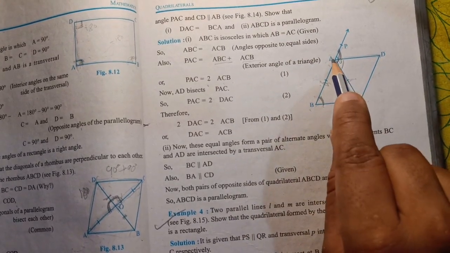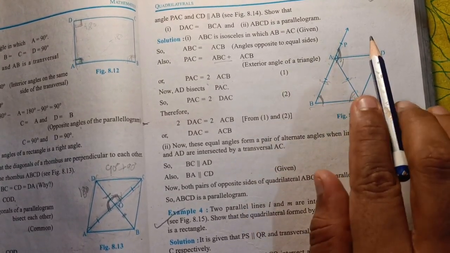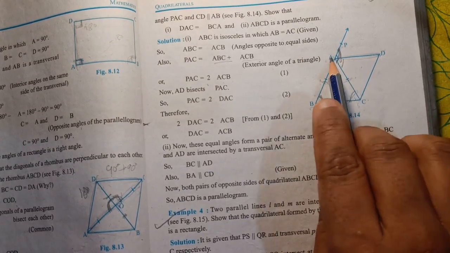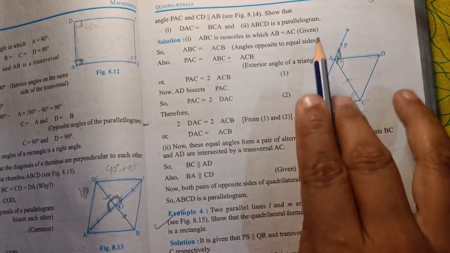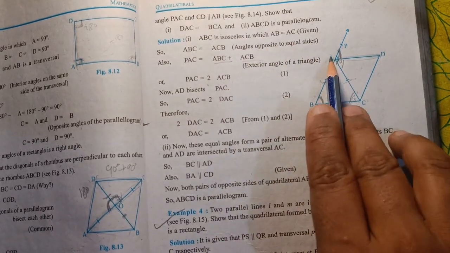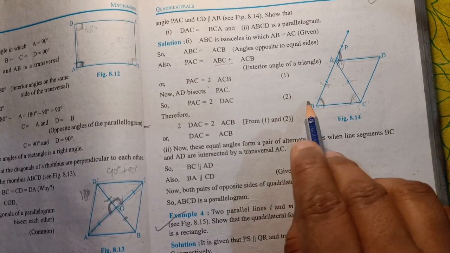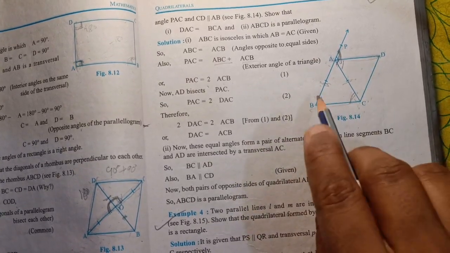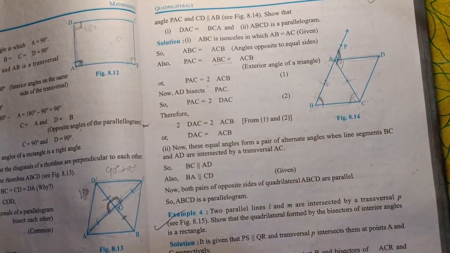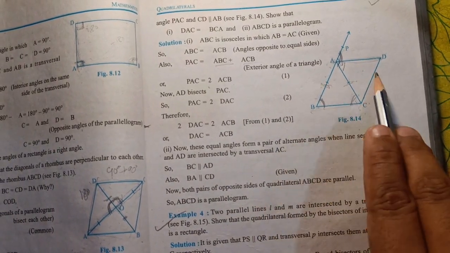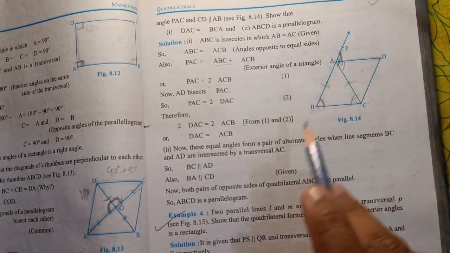By this we can prove that AD and BC are parallel to each other, and AB and DC are parallel. AB and DC are given parallel to each other. But by this angle proving, we had also proved that AD and BC are parallel. And if any quadrilateral has two pairs of sides parallel to each other, then it is a parallelogram.